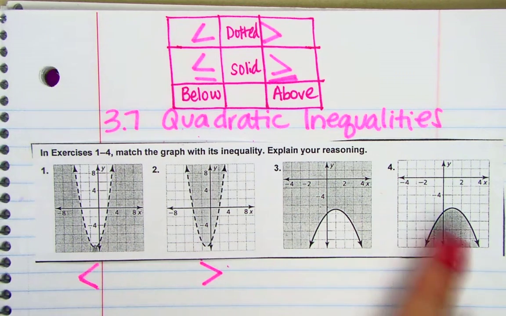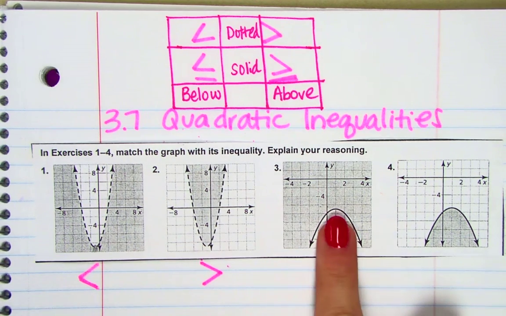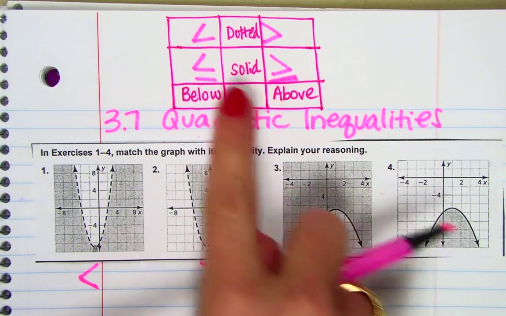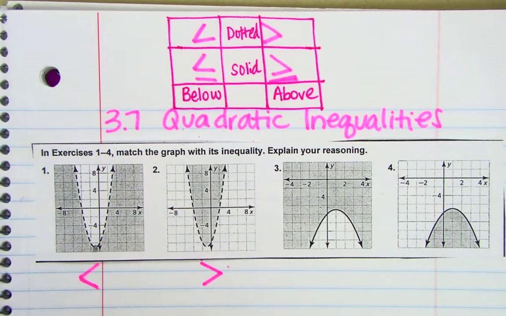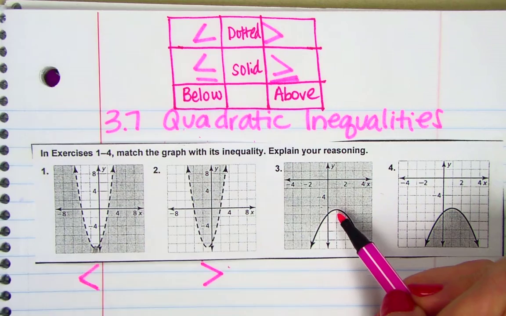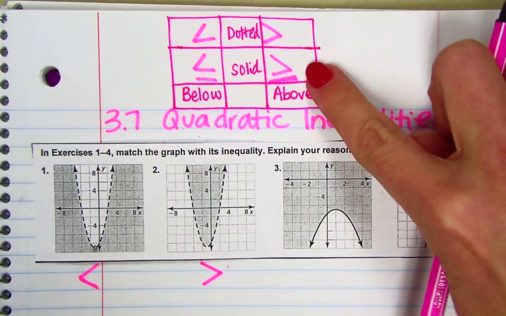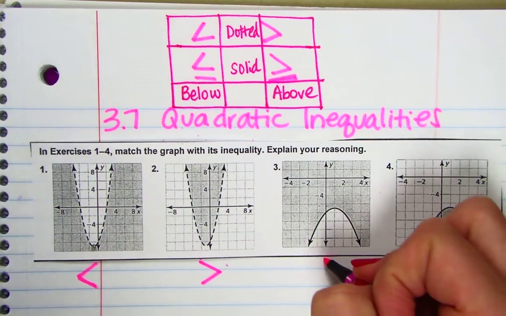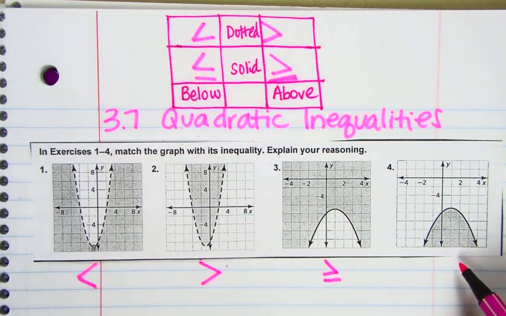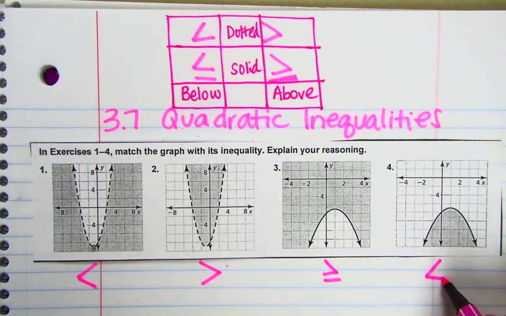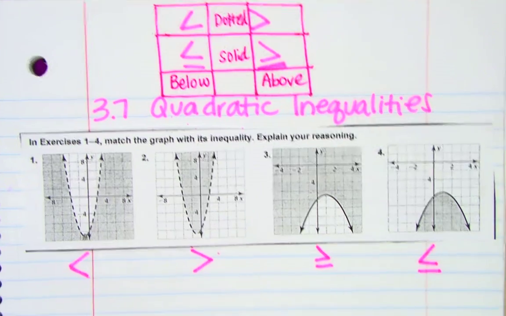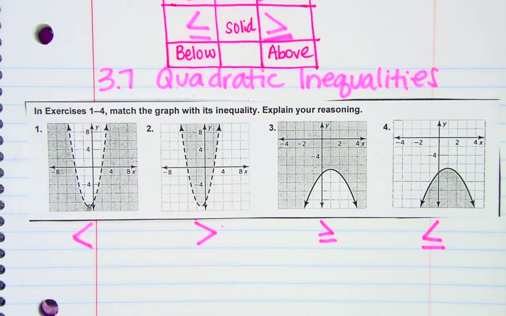Okay, then on number 3 and number 4, these are both solid lines, all right? No dotted lines, so it's going to be less than or equal to or greater than or equal to. Is this one shaded above or below the parabola? Above. It's a little easier to see when it's not such a skinny parabola, right? It's above and solid, so that's greater than or equal to. And then what does that make this one? Right, less than or equal to, right? It's shaded below. Okay, so those are our 4 types of graphs that you might see.